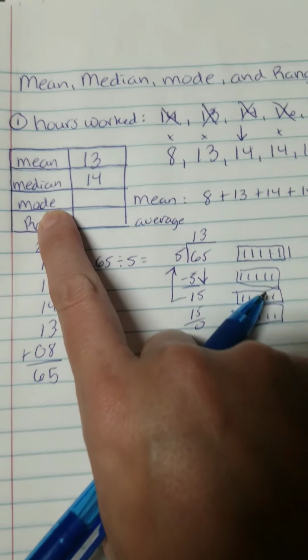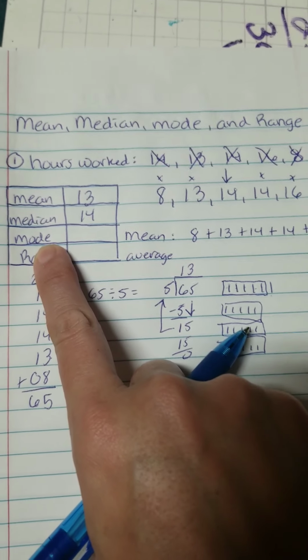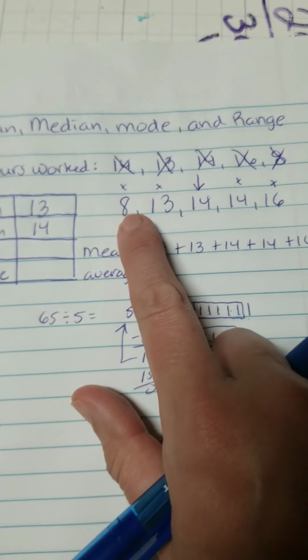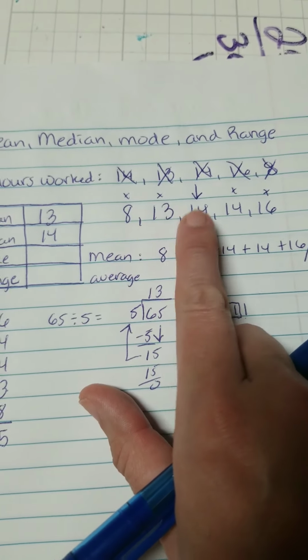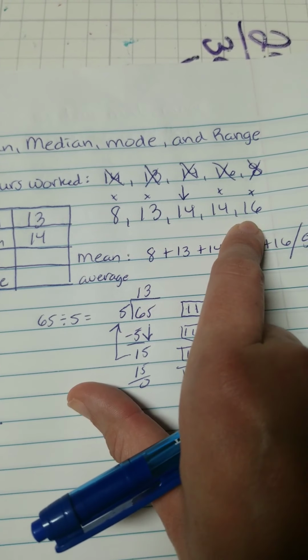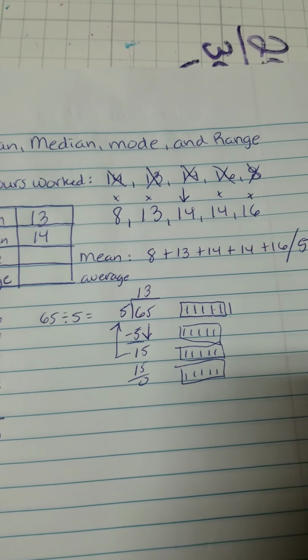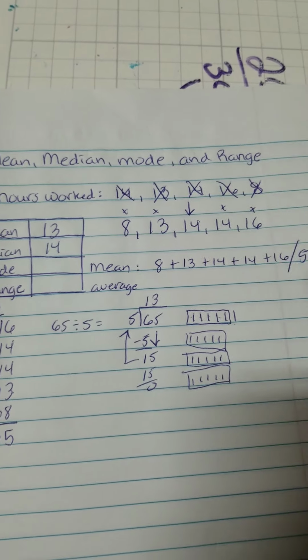Mode is probably the easiest one there is. The mode is the number that you see the most. So if we look at this data set, there's 1 8, 1 13, there are 2 14s and a 16. So the number that I see the most is 14.